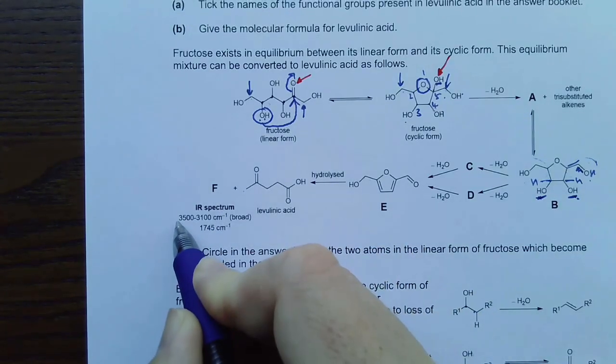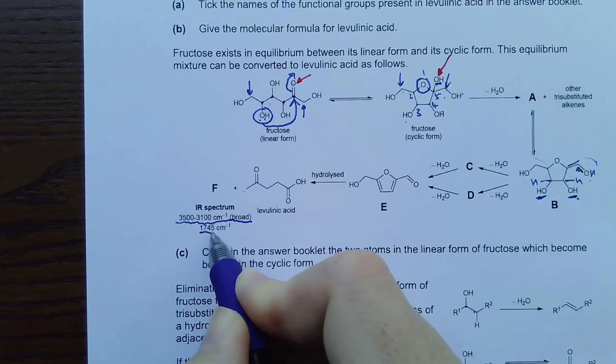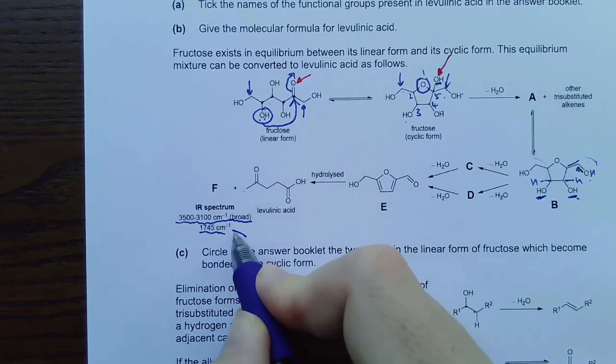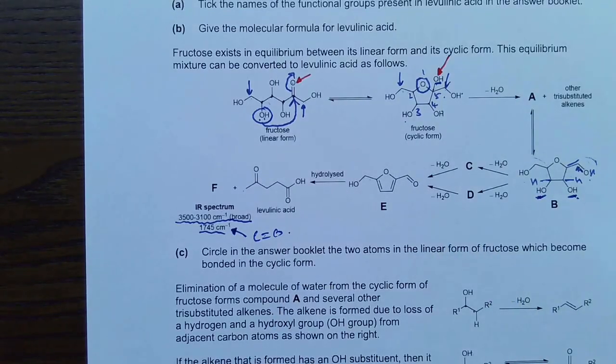And then I've got the IR information. So I've got this broad and then this not broad. This immediately should be C double bond O. You are these days given infrared data, so you don't need to know the common ones.